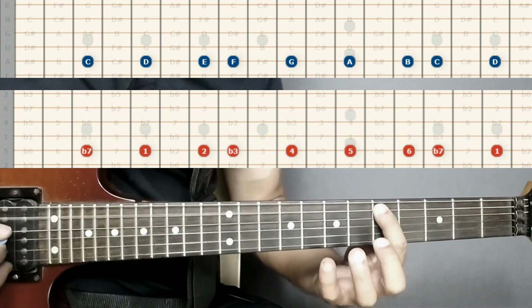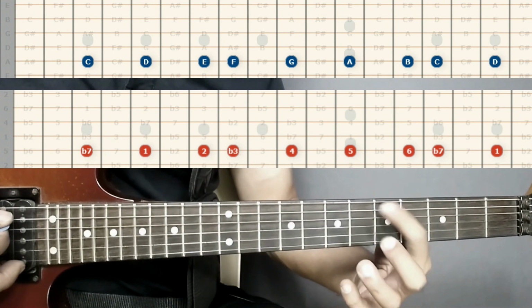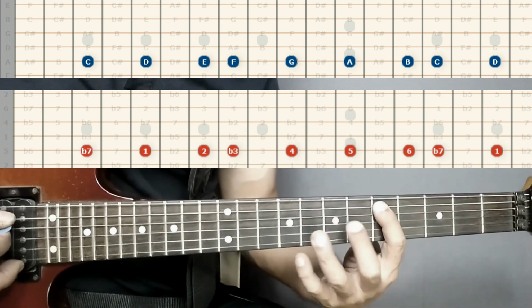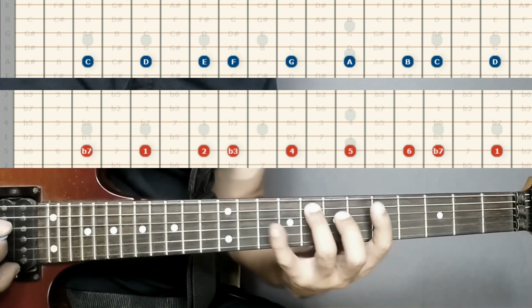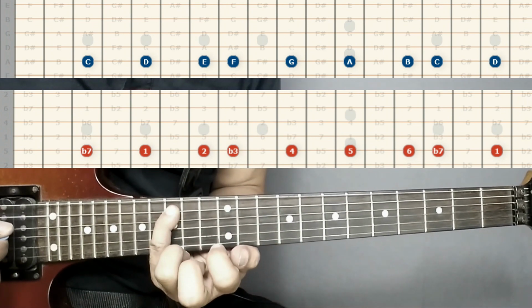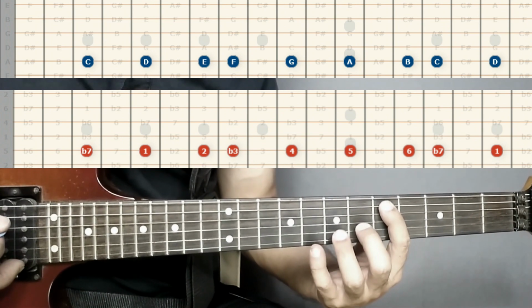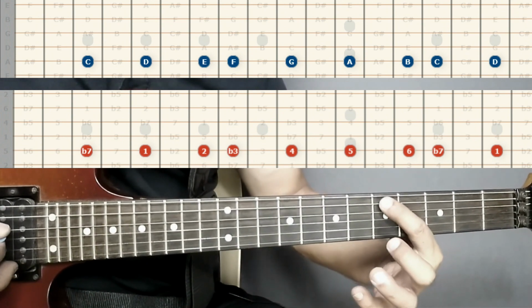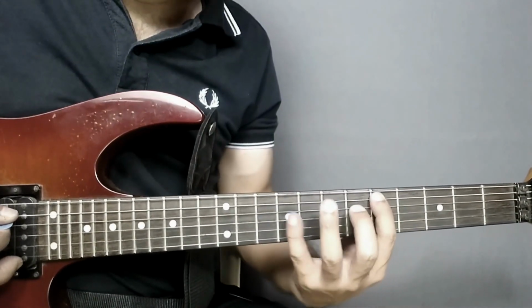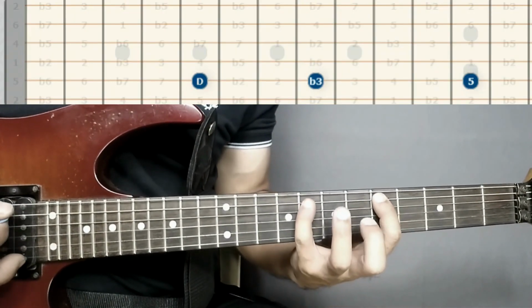So we have the root, because we make this number 1, now it becomes the root. So we have to replace it 1, 2, 3, 4, 5, 6. Now C becomes the 7. Remember that these are the notes of the C major scale. We just make D as the number 1. Now it becomes the root, and now we are going to get the first note and the third note.